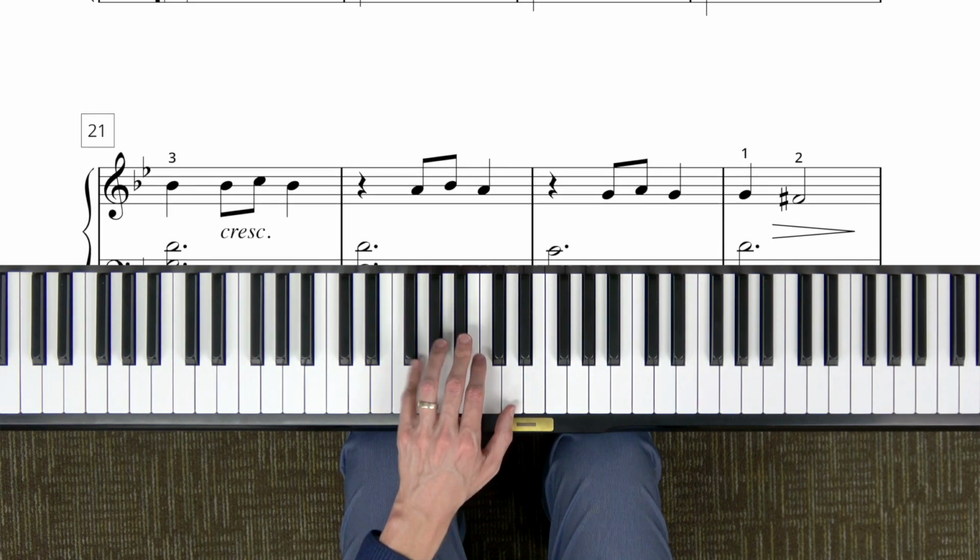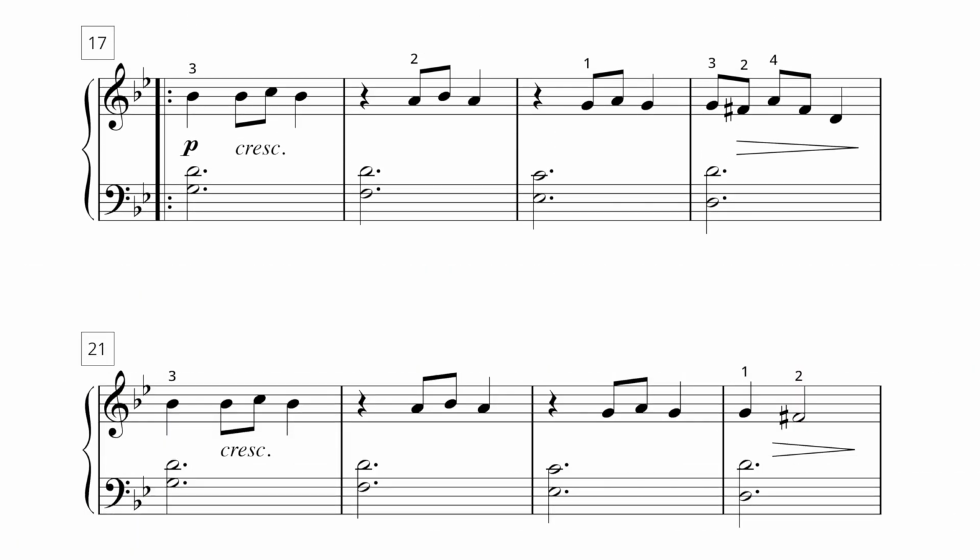Now press pause and work on measures 17 through 24. Those 2 lines. Work on that on your own a few times till you're comfortable with those harmonic intervals. Then press play to go on.